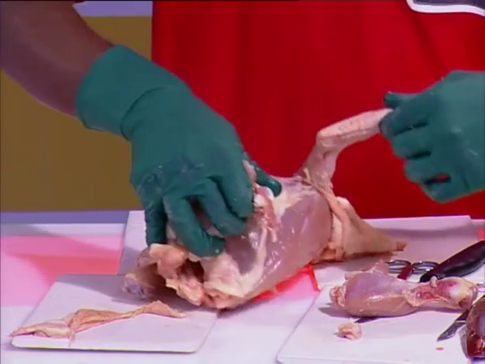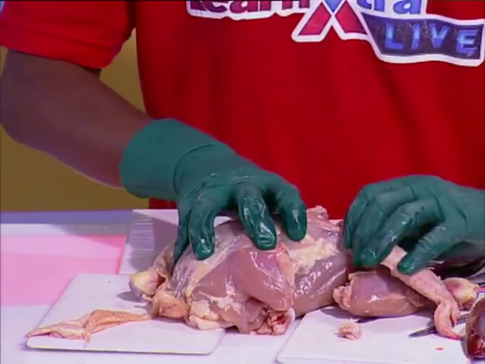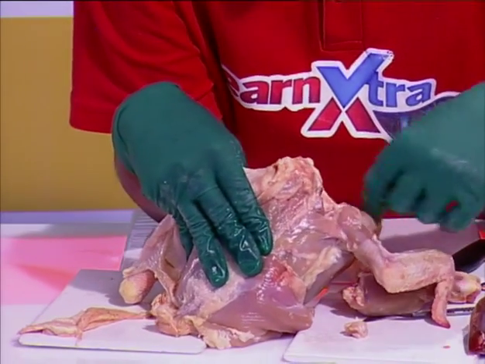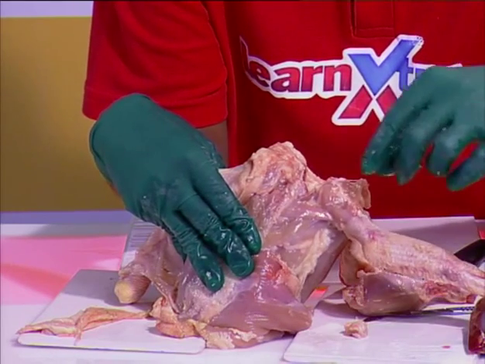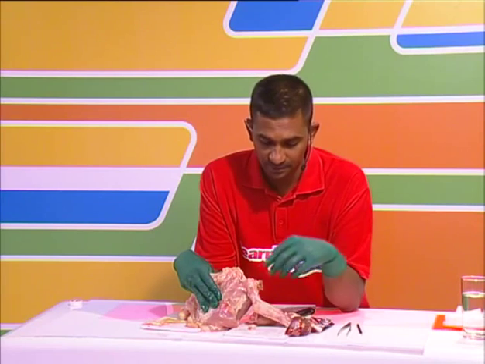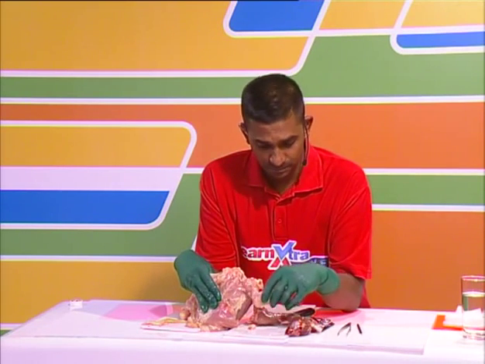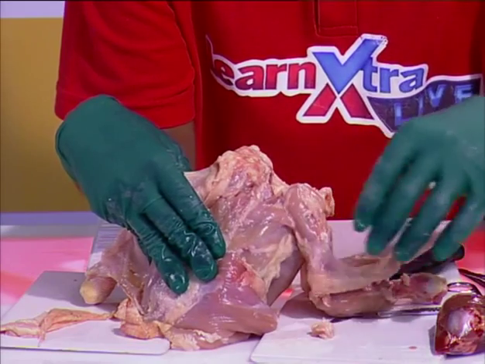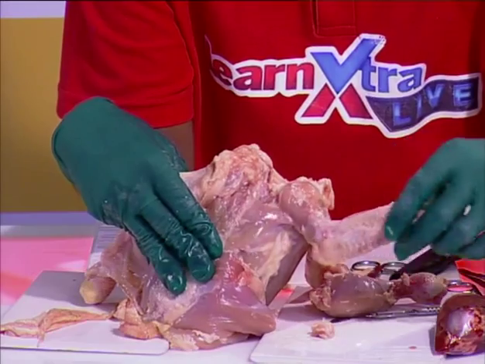I intentionally did not cut the wing off, guys. I'm not too sure if you can see this, but I'm going to try and lift this up for you to be able to see. It's very similar to our human arm, and like the arms of most other organisms that have a forearm. Here you're seeing the upper arm, the humerus, the ulna and the radius.